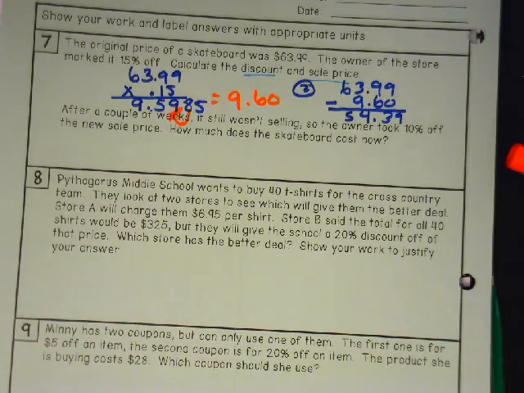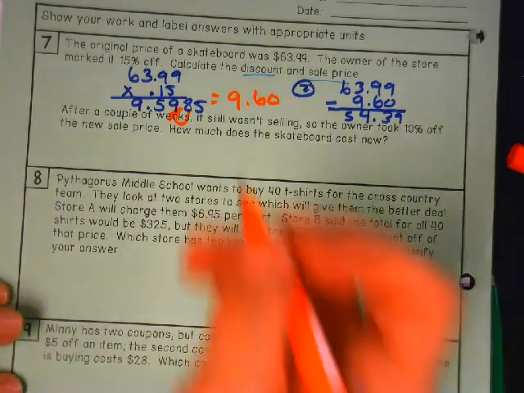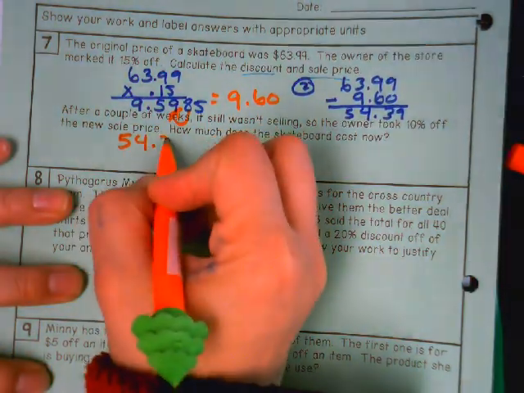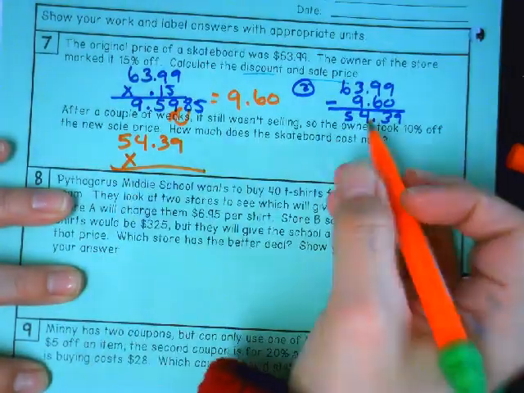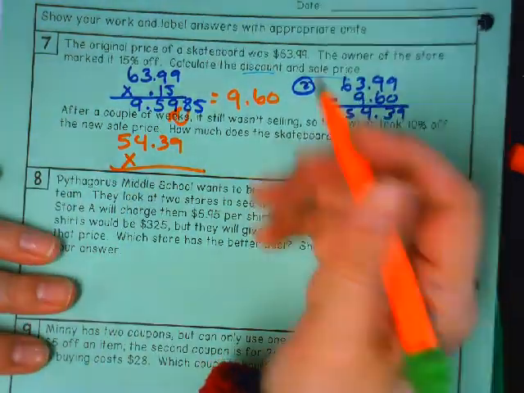All right. After a couple of weeks, it still wasn't selling. So the owner took 10% off the new sale price. How much does a skateboard cost now? So we're going to take 10% off. But of what price? The $54.39. So 54.39 times 0.1. What is 10%? 0.1.